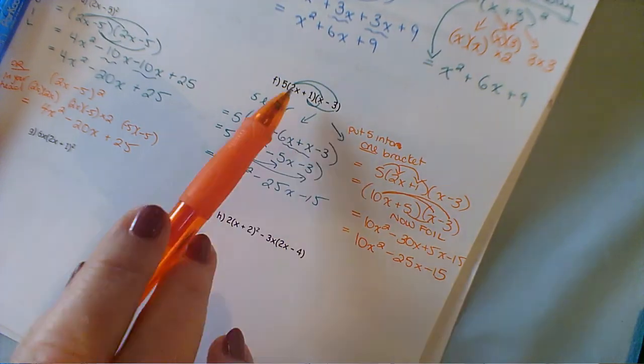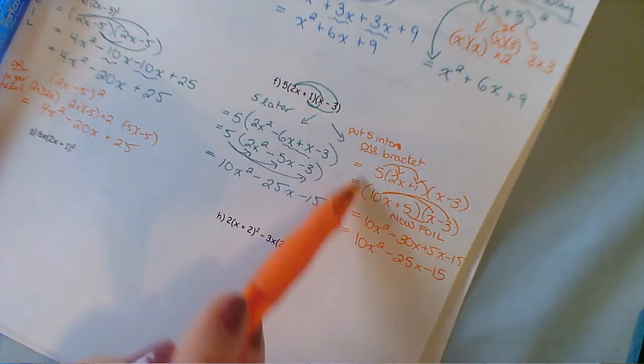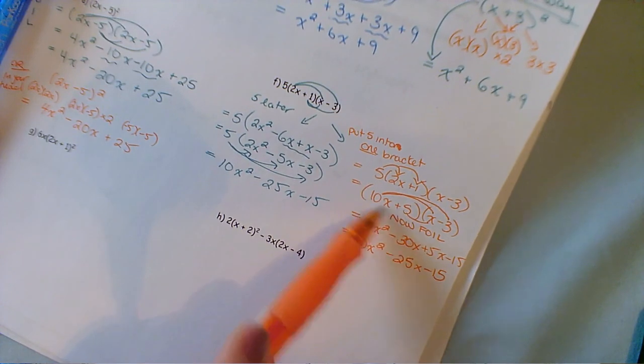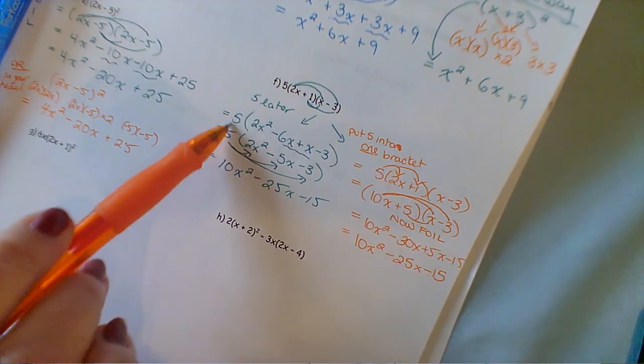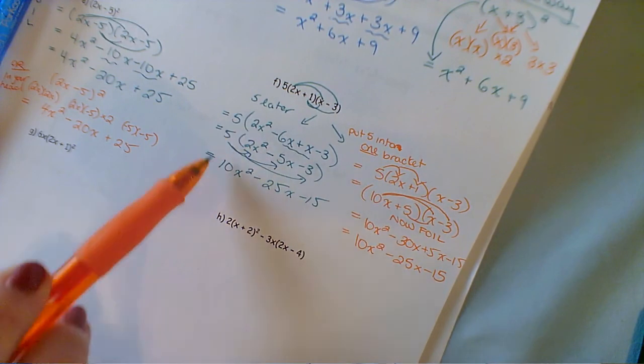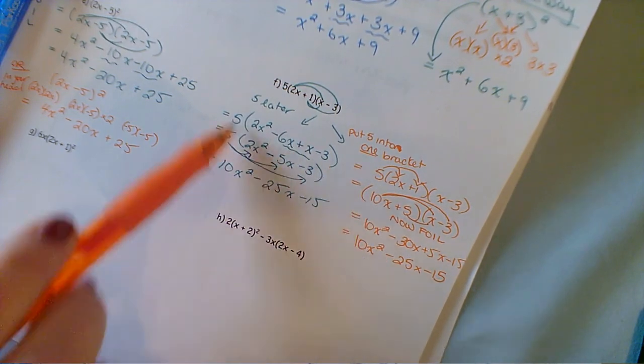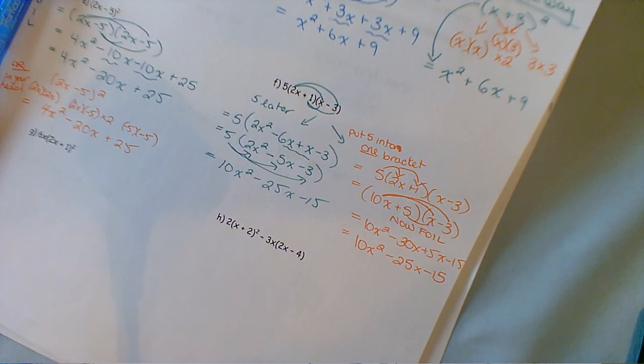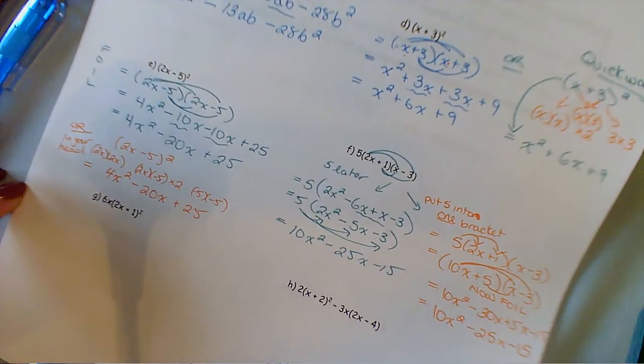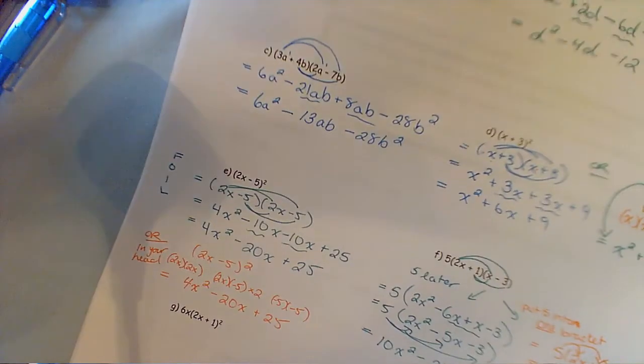So some people like dealing with the 5 in the front first. Remember, you only apply them to the first bracket and then you FOIL. Other people like to leave the front guy until the last thing to do. FOIL first and then carry through the coefficient in the front. So this is what I mean by you have options.